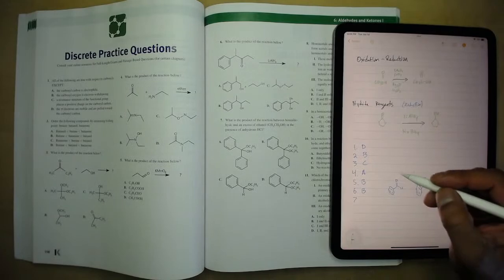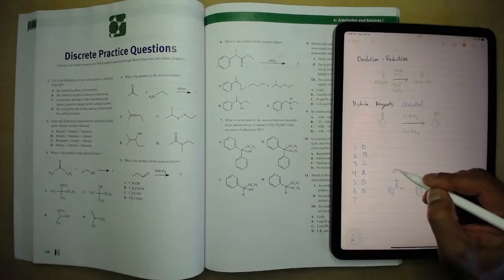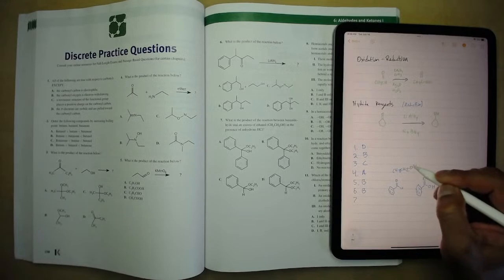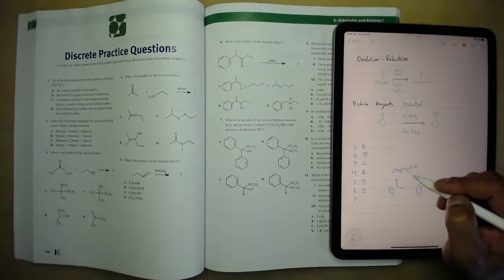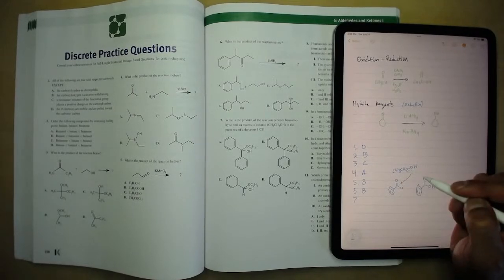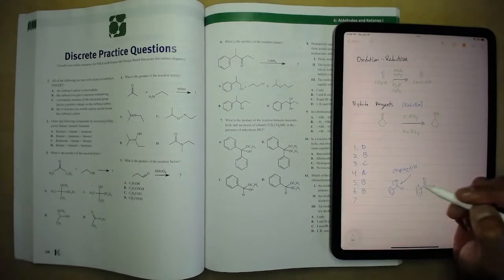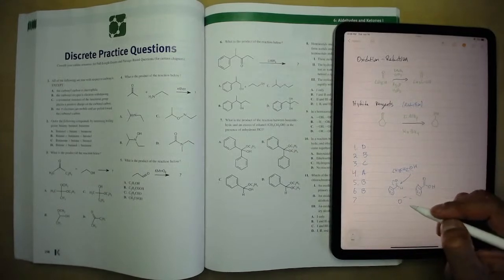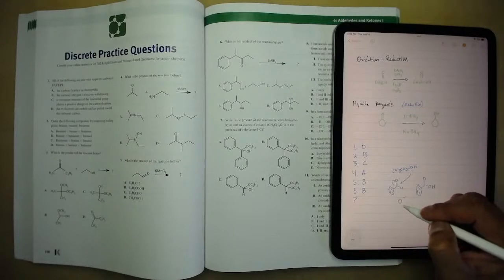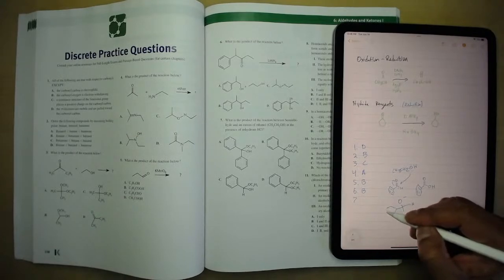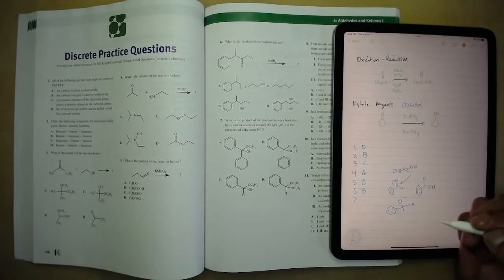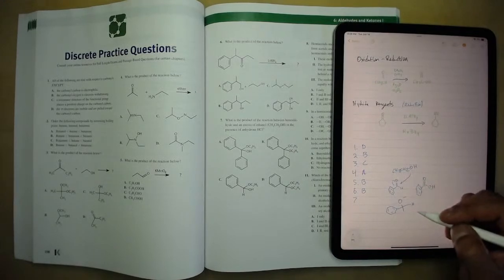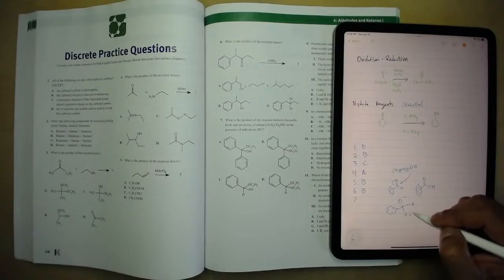So what's going to happen here? We have this alcohol, CH3CH2OH. We have this attacking the carbonyl, and then this opening up to make this structure. CH3CH2.